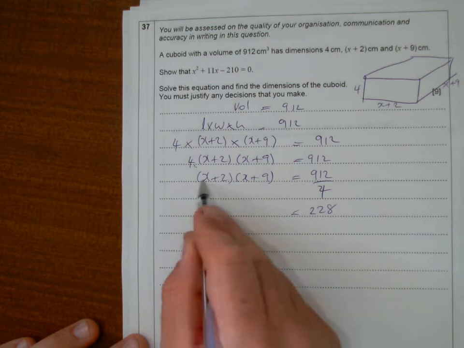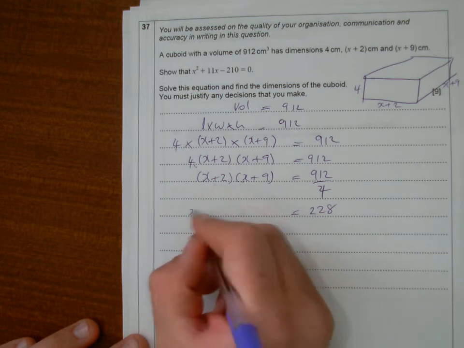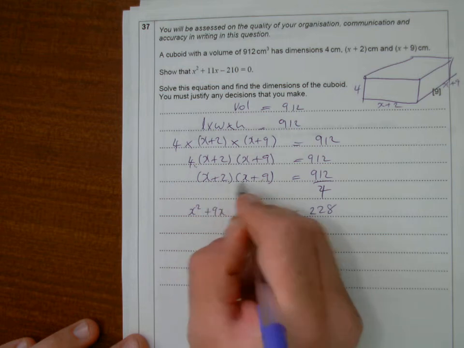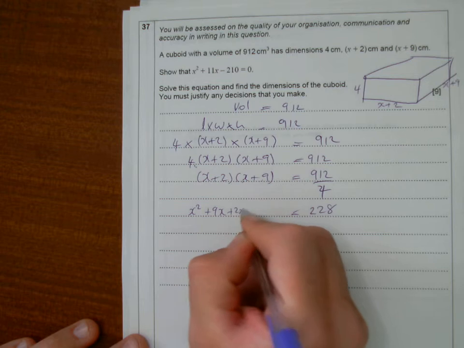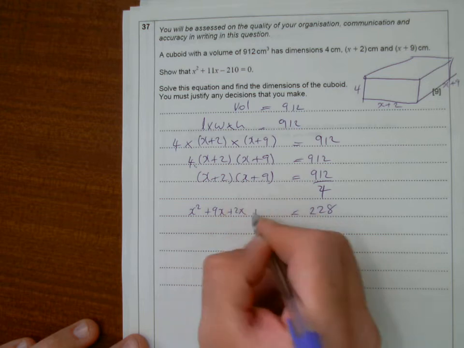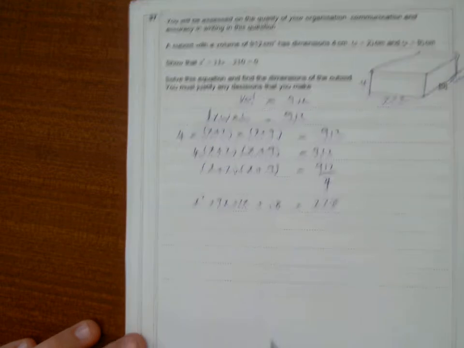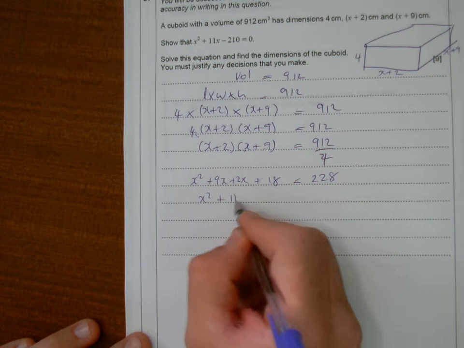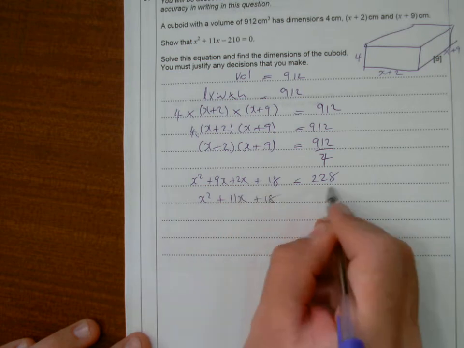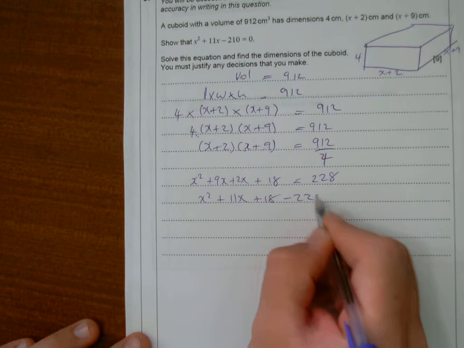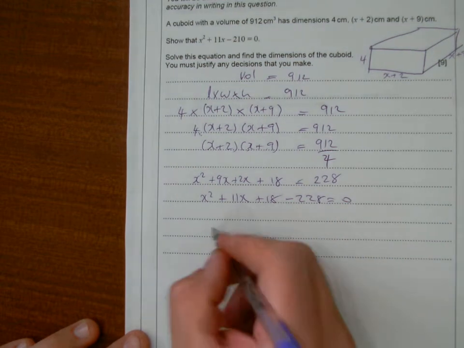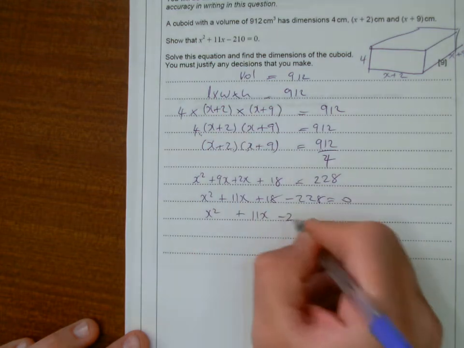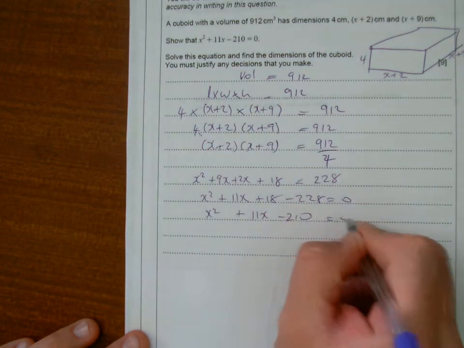So you can do FOIL on this. First, x times x is x squared. Outers, x times 9 is 9x. Inners, 2 times x is 2x. Lasts, 2 times 9 is 18. Then you're going to have x squared plus 11x plus 18. Now let's take this 228 over this side, so it becomes minus 228 equals 0. And then notice you're going to get exactly what they've got up there, minus 210, equals 0.